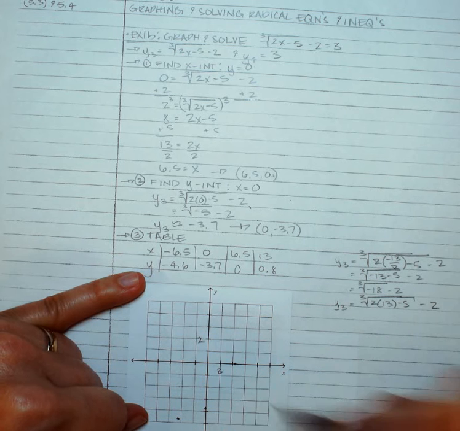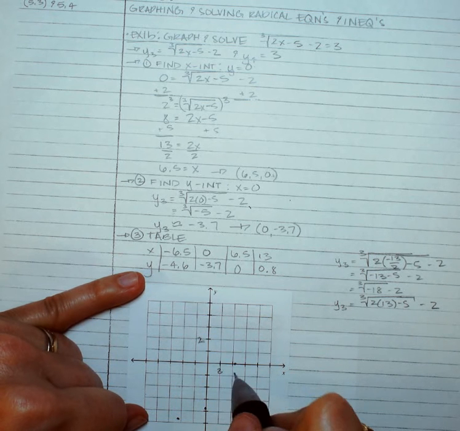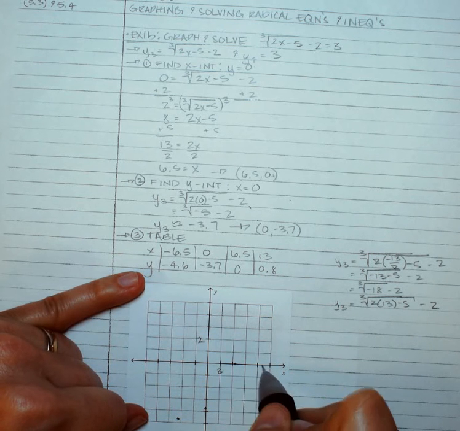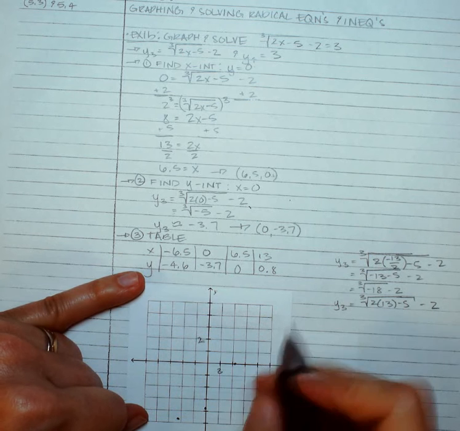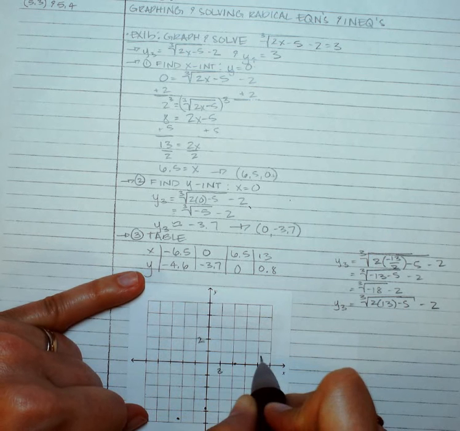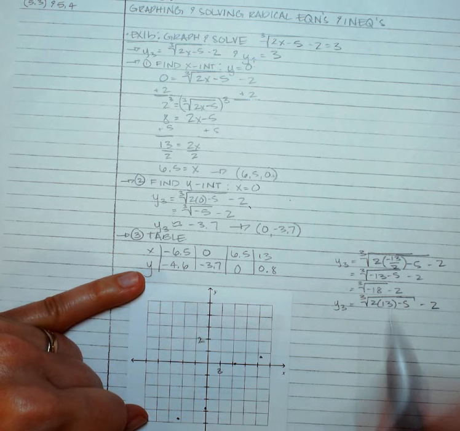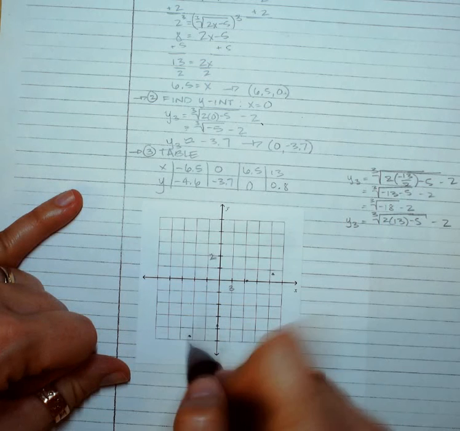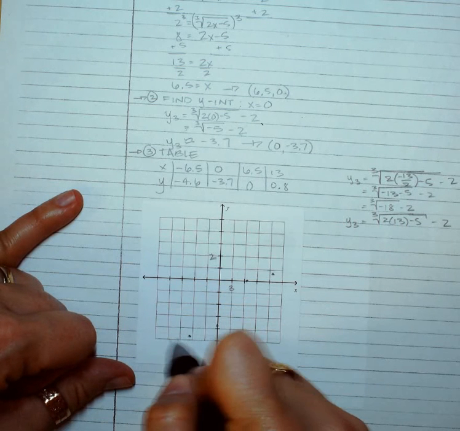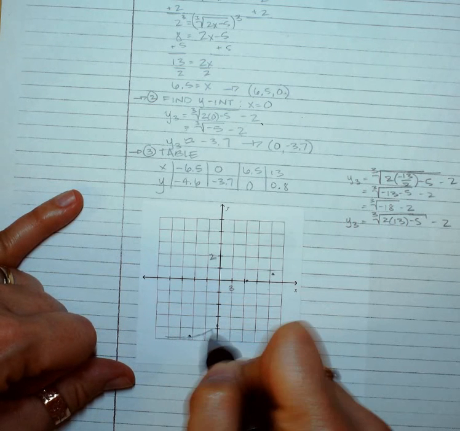And then 13, so 3, 6, 9, 12, 13, and we said that was like 0.8. It'll be something like this. I'm not expecting you to know what this looks like exactly. But I know that this graph looks something like this.